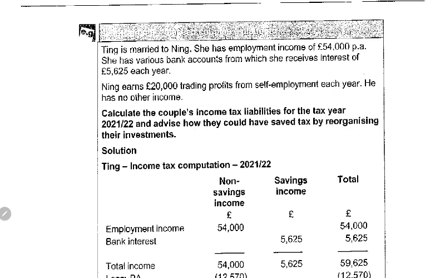Calculate the couple's income tax liability for the tax year 21-22 and advise how they could have saved tax by reorganizing their investments. To answer this, you have to calculate the tax in both cases: first, where no income is transferred between the spouses, and second, when she transfers her savings income to the other partner.